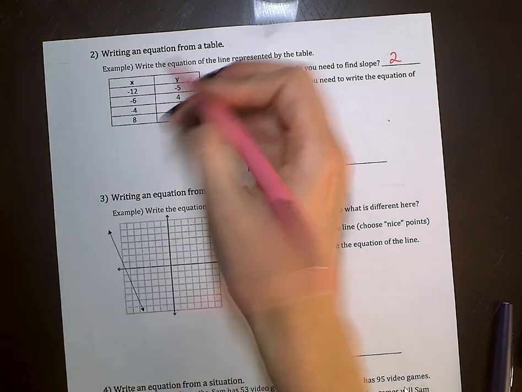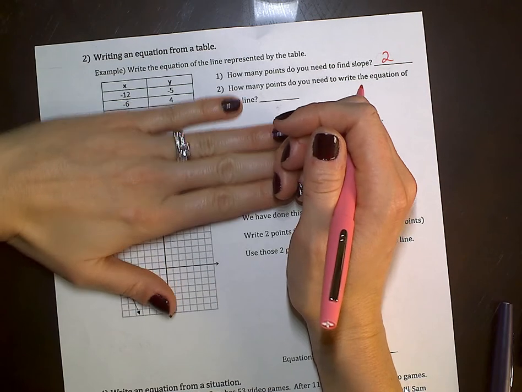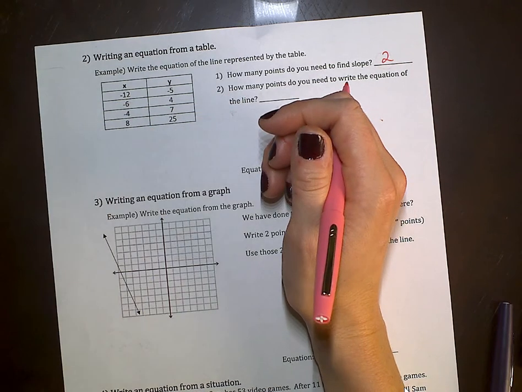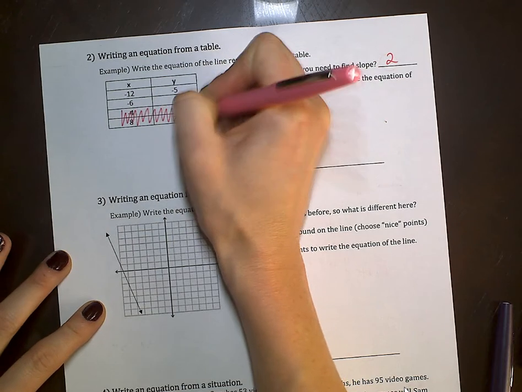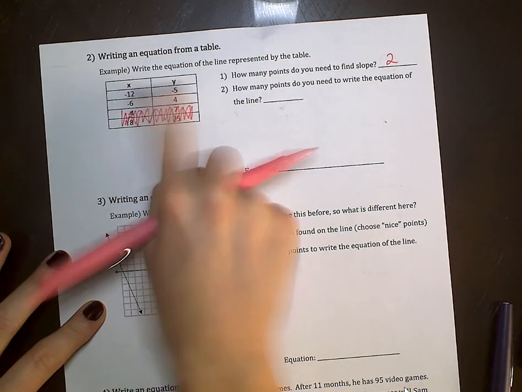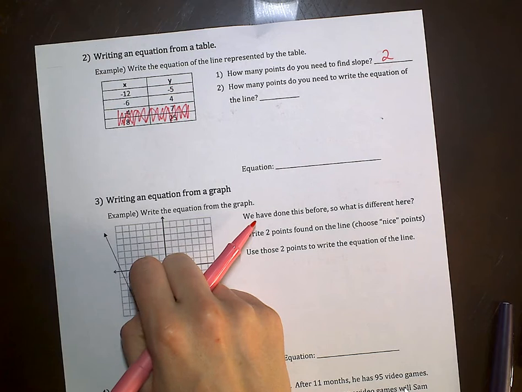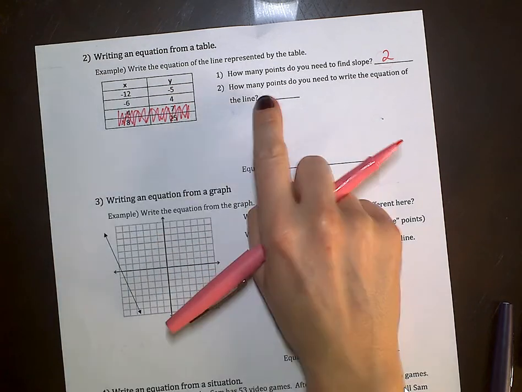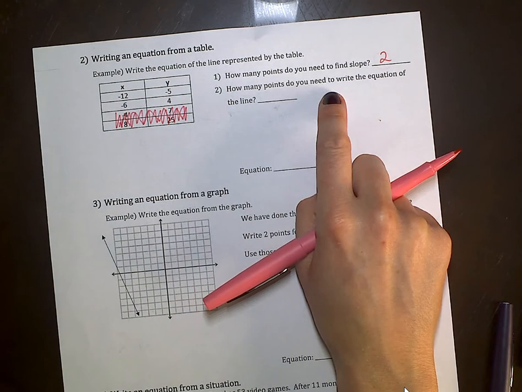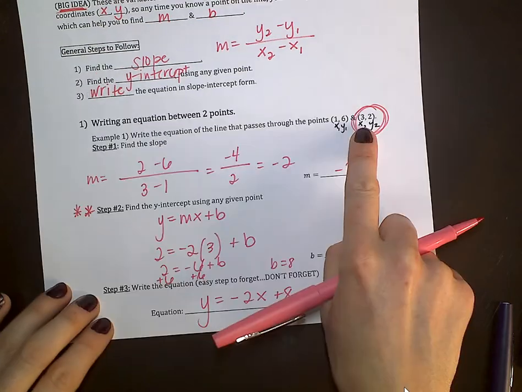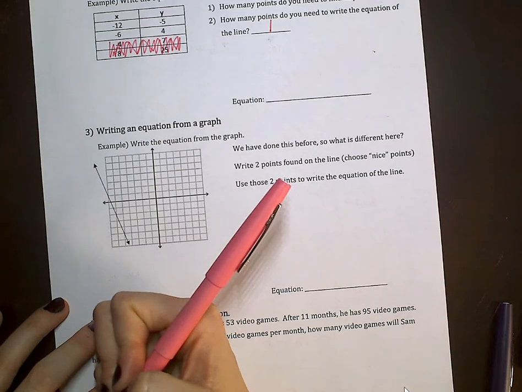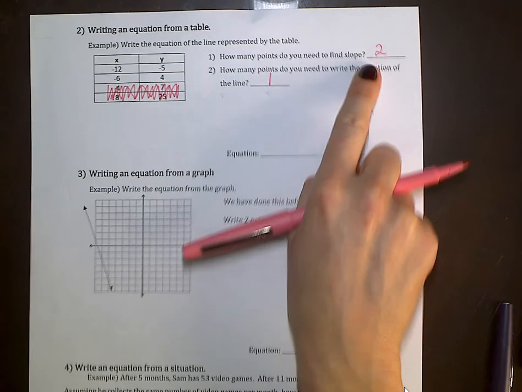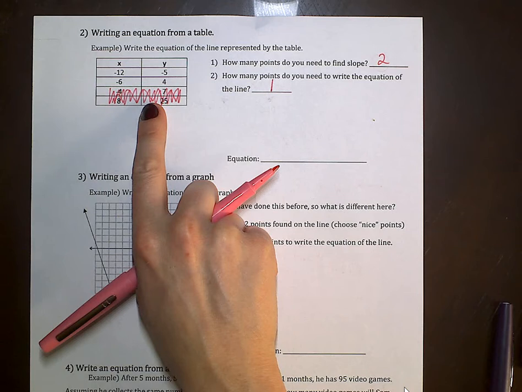So each row would be like a point on the line, an ordered pair. I only need 2. So I don't know, maybe I'll just scribble out the bottom 2 here, and I'll just focus on the first 2 rows that they gave me. So let's see, how many points do you need to write the equation of the line? Well, that's what I did in step 2 back here, and I only used 1 point to do that. But essentially, I'm just going to focus on 2 points at first, because I know I need to find the slope first. So let's do that.